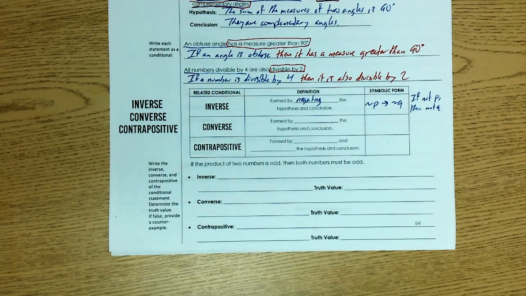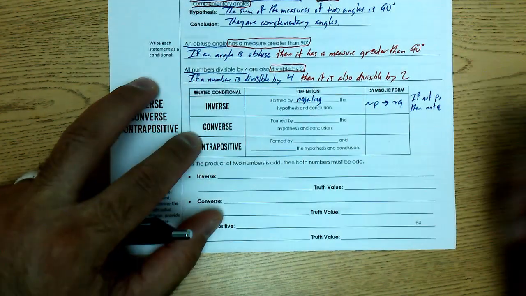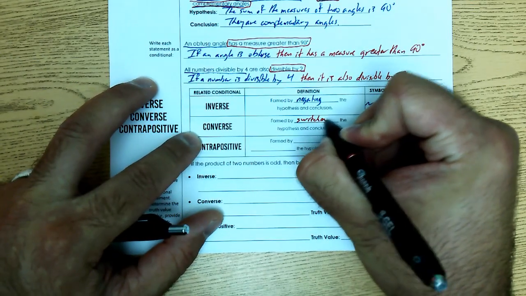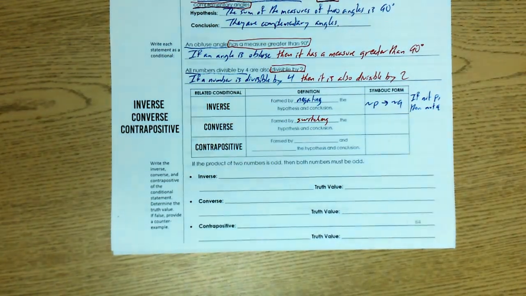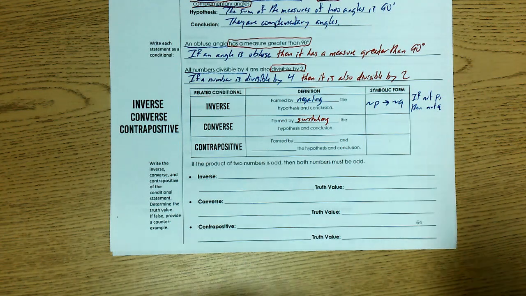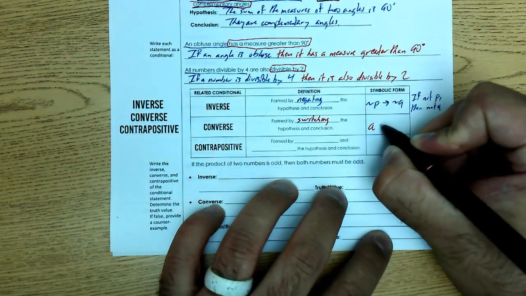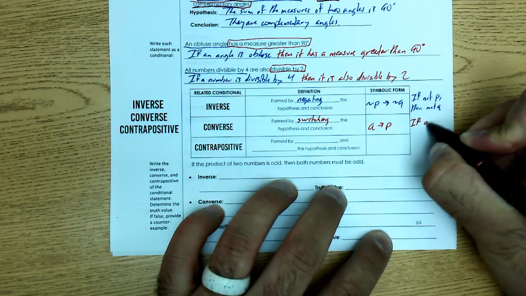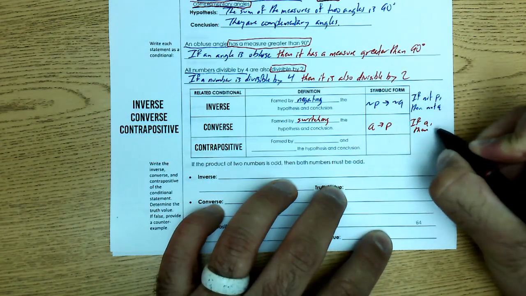The converse is formed by switching the hypothesis and the conclusion. So Q, P. If Q, then P.